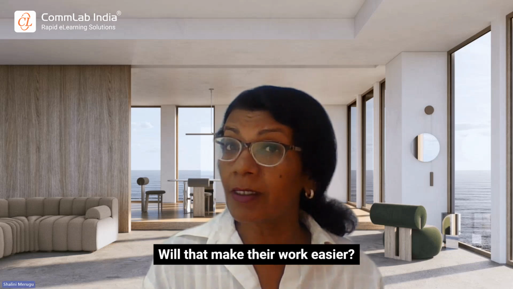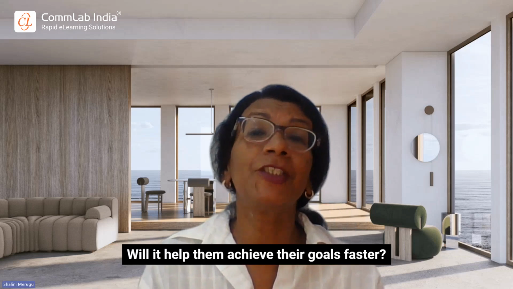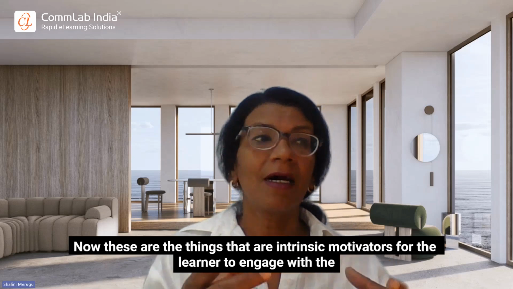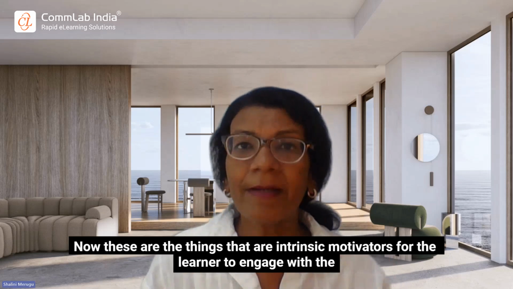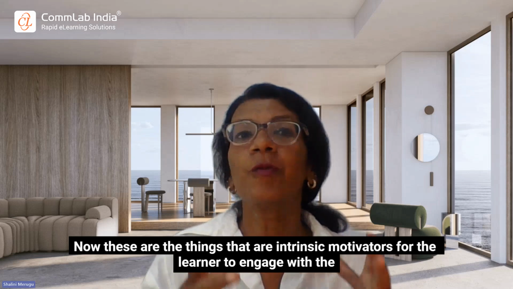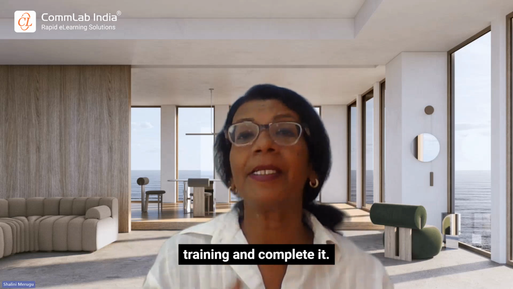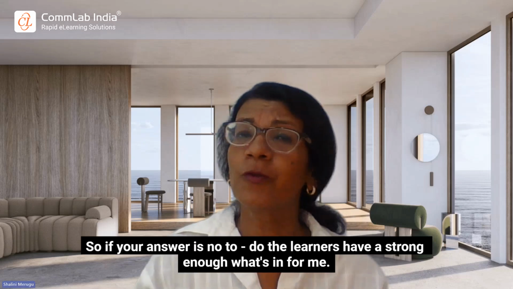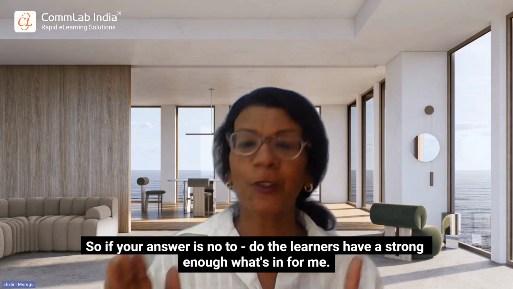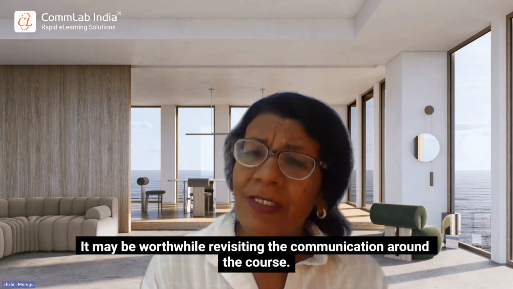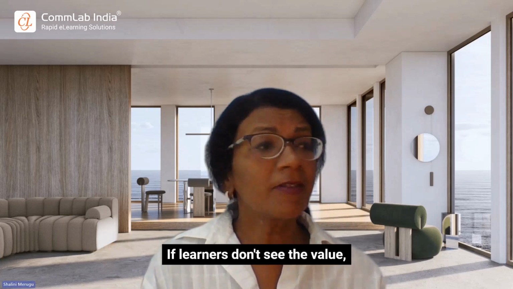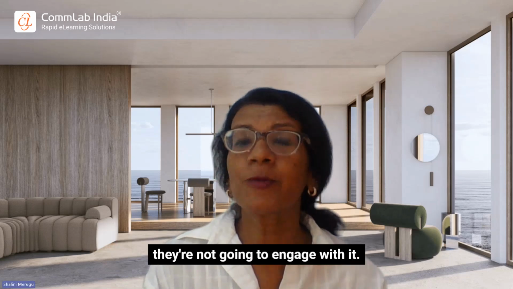Will it make their work easier? Will it help them achieve their goals faster? Now, these are the things that are intrinsic motivators for the learner to engage with the training and complete it. So, if your answer is no to do the learners have a strong enough what's in it for me, it may be worthwhile revisiting the communication around the course. If learners don't see the value, they're not going to engage with it.